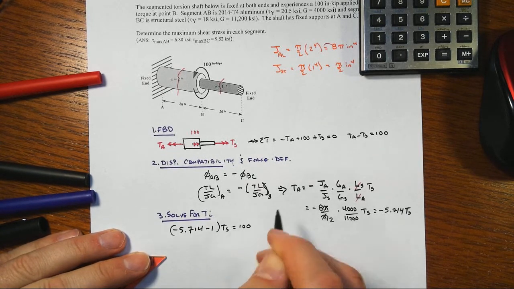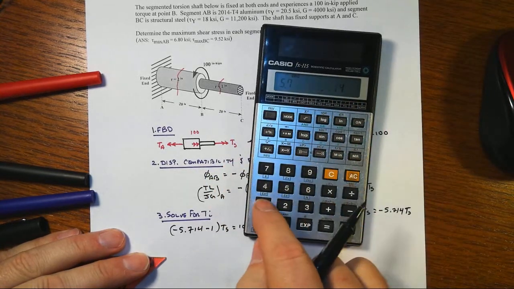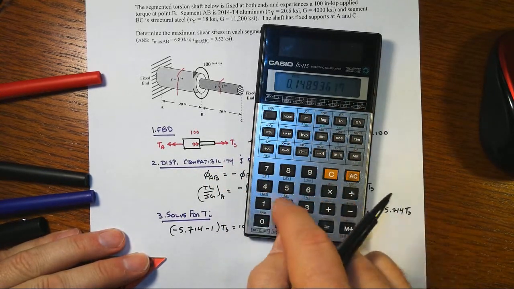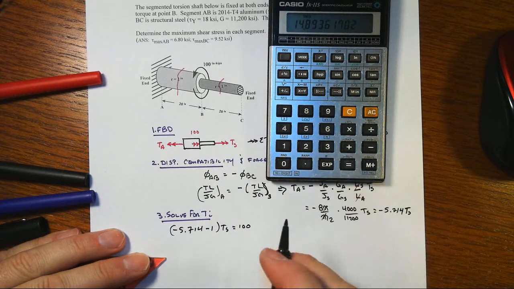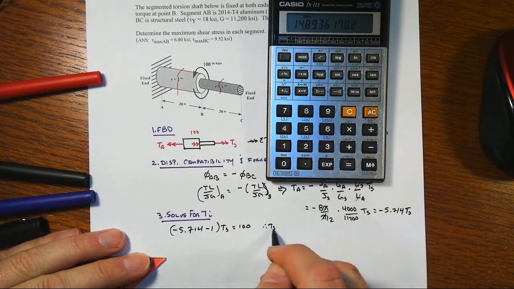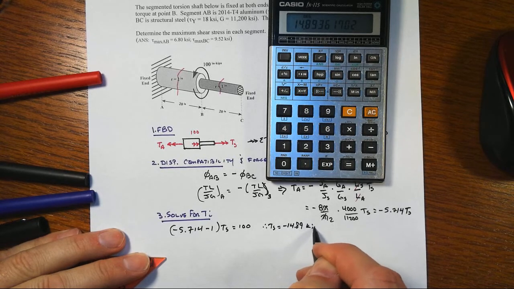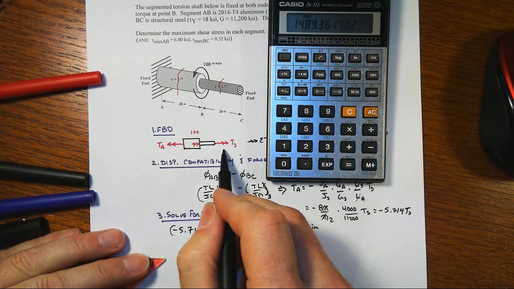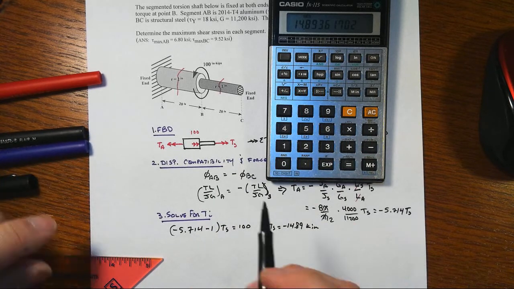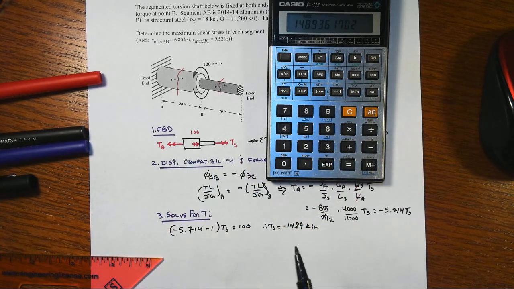I factored that out and set it equal to 100. TS equals a negative 14.89 kip-inches, opposite of what is shown, which makes a lot of sense. You'd think both of those would oppose the applied torque.